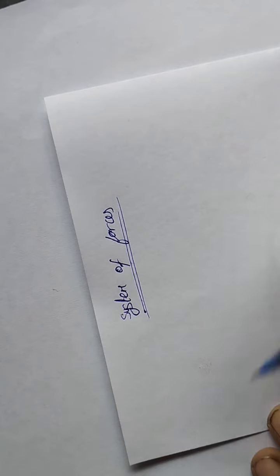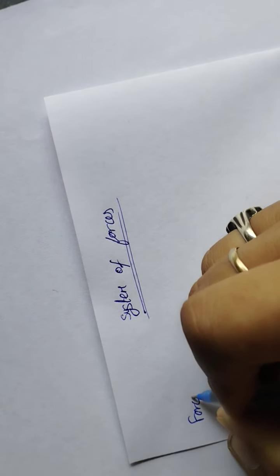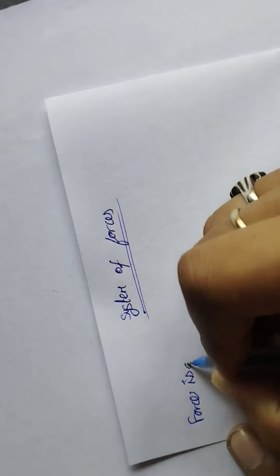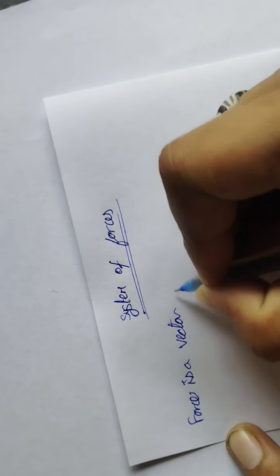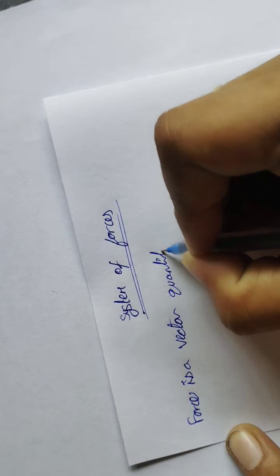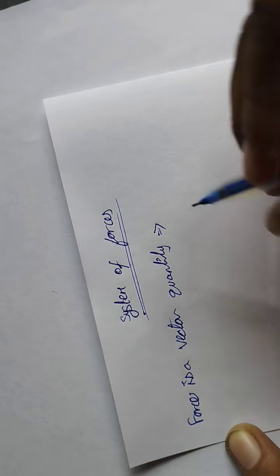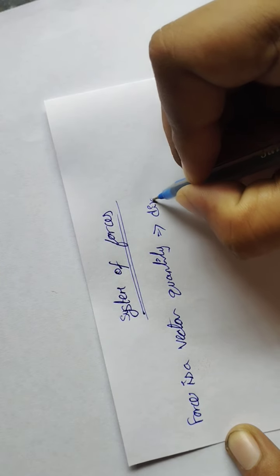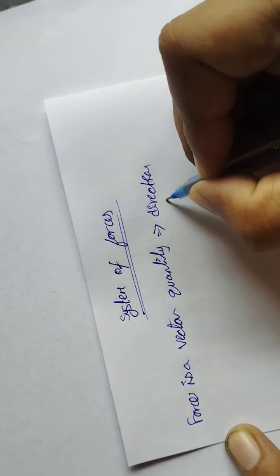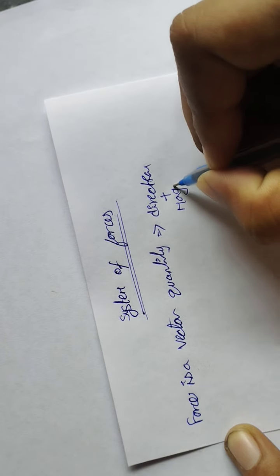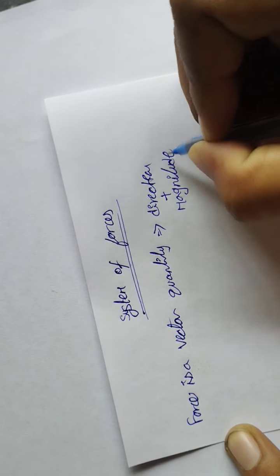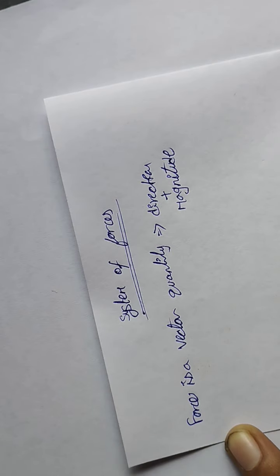Force is a vector quantity. It means that it has a direction and magnitude. Whenever we say we are applying 10 newtons of force, we are saying what is the magnitude and also the direction of the force.